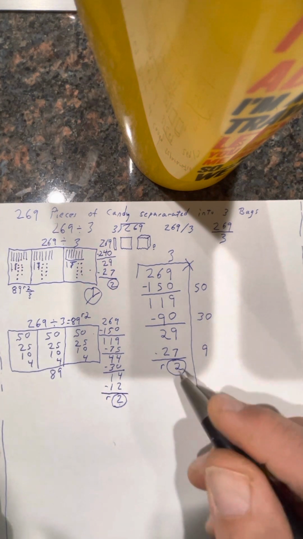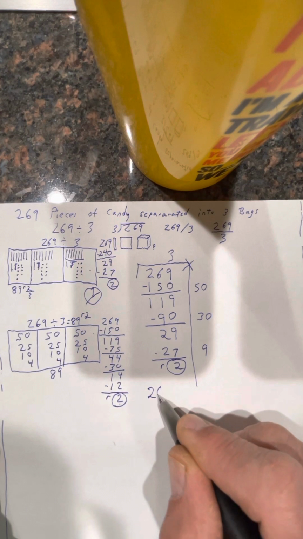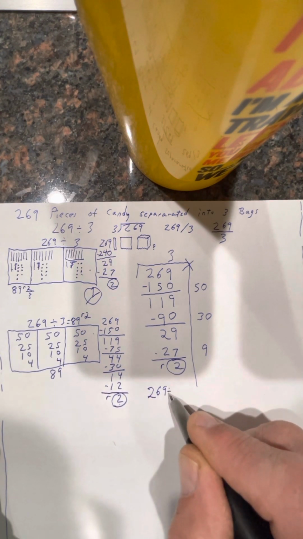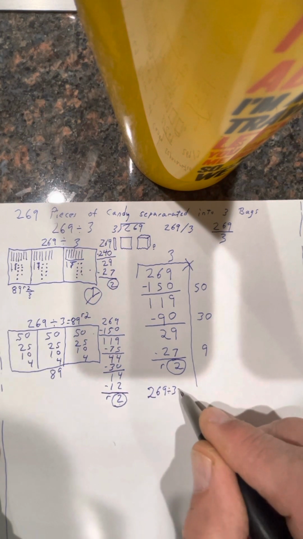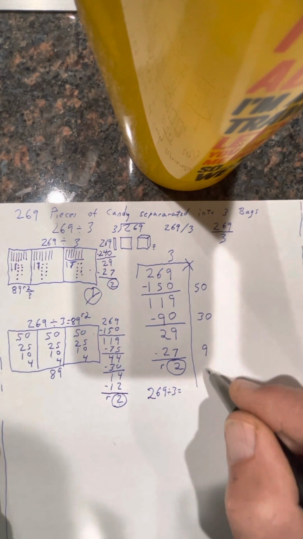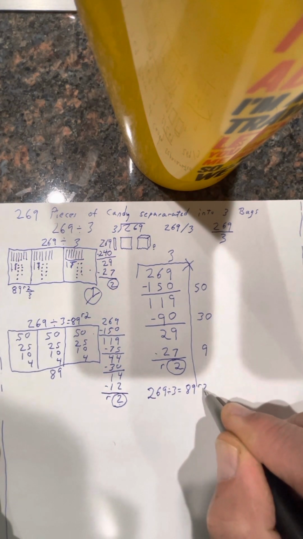So my answer to this problem is, we really have to make sure that kids know that they always have to write out their problem and answer. 50 plus 30 is 80, plus 9 is 89, remainder 2.